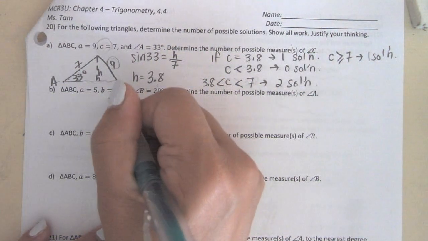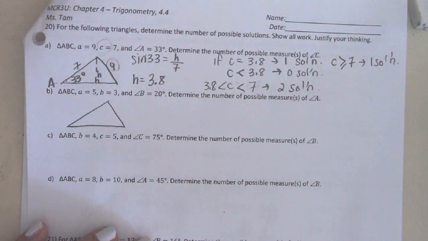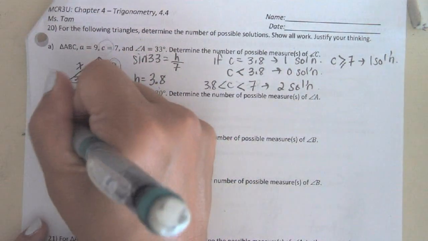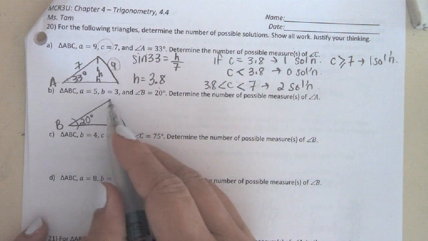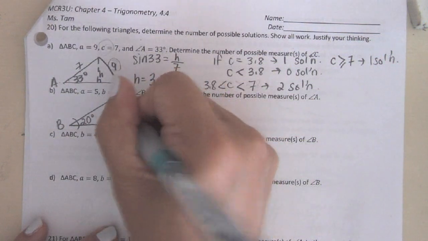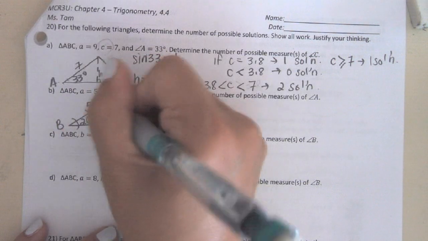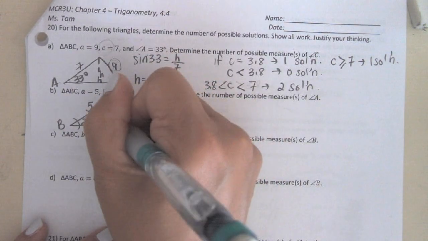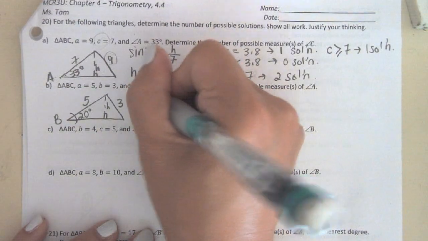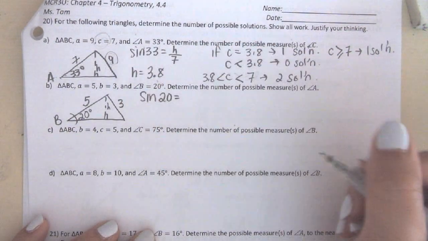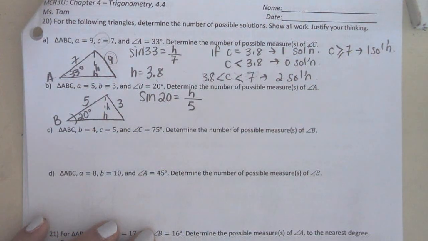So let's try the next one. I think the more we practice this, the easier it's going to get for us. So I'm calling this angle B. It's 20 degrees. Across from angle B is side B. This is going to be my side A. Here is my height H. Okay, so I'm going to use sine 20 equals opposite over hypotenuse.